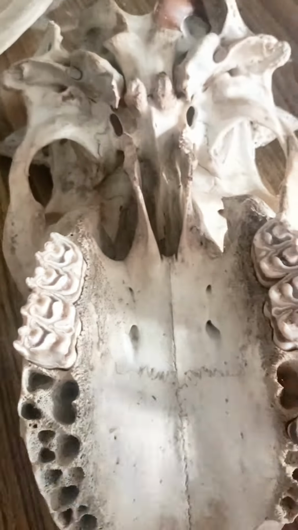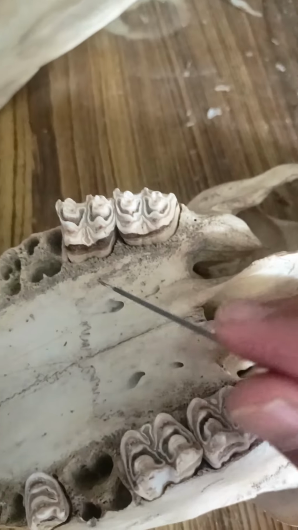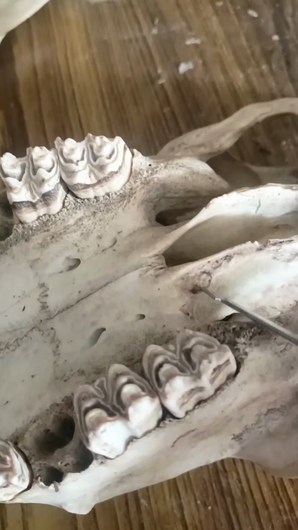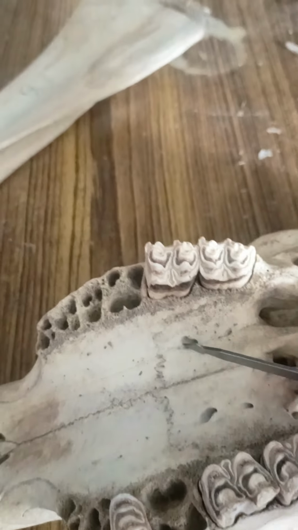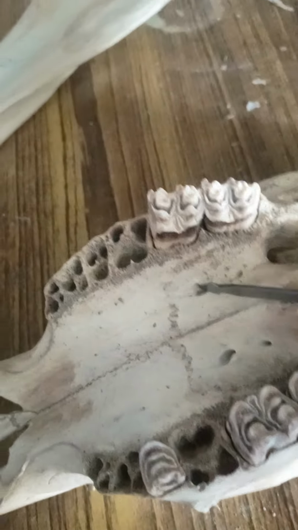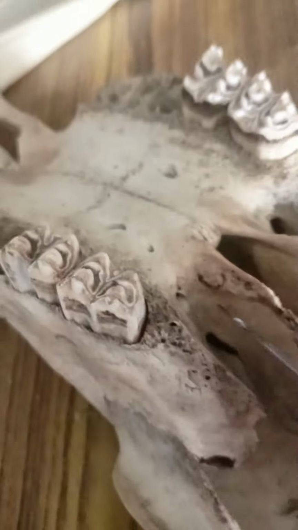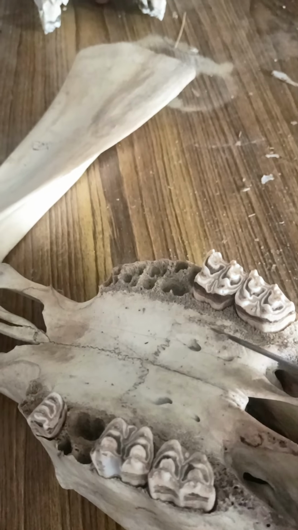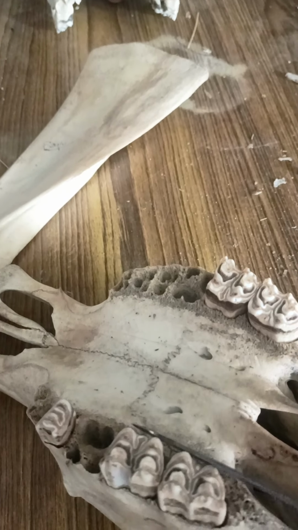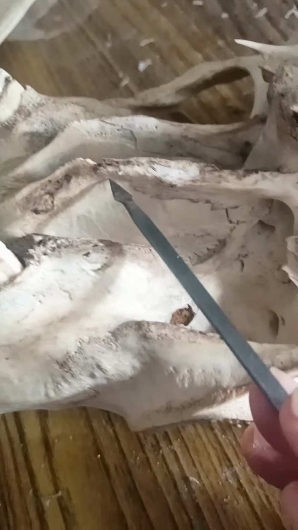Now let's study about the palatine bone. The palatine bone consists of two parts: the horizontal part and the perpendicular part. The horizontal part consists of the anterior or superior palatine foramen, and here you can see the posterior palatine foramen. This is the horizontal palatine bone.